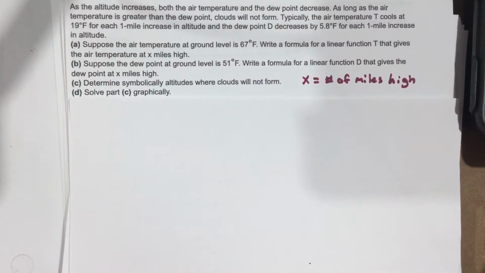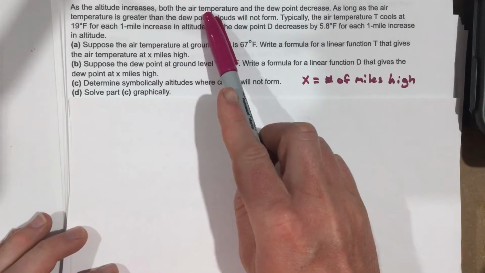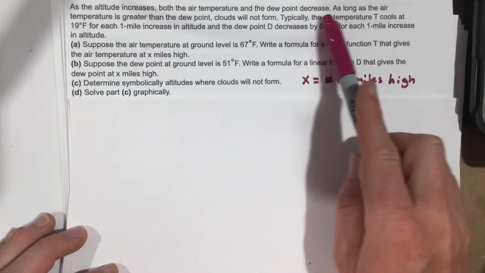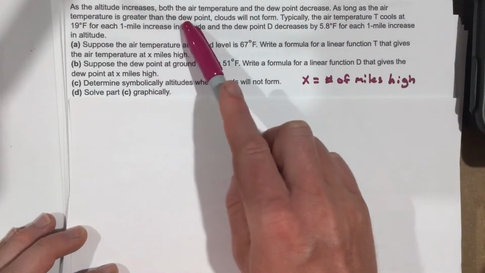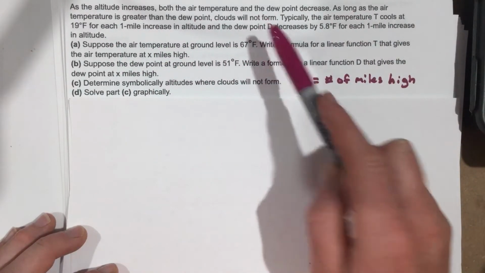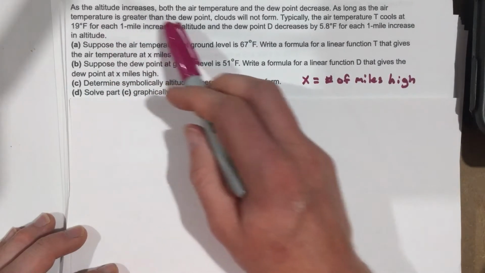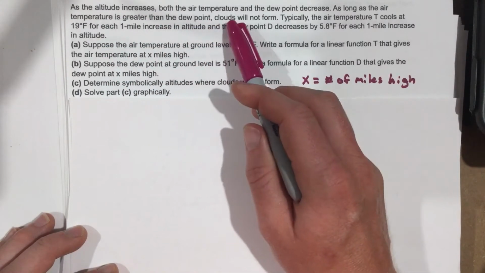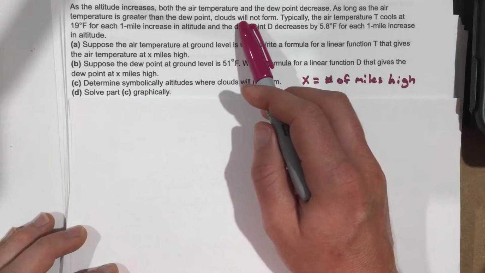This is problem number 7 from section 2.3. In this problem it says, as the altitude increases, both air temperature and the dew point decrease. As long as the air temperature is greater than the dew point, clouds will not form. So if your air temperature is larger than your dew point, they're essentially saying the clouds will not form.